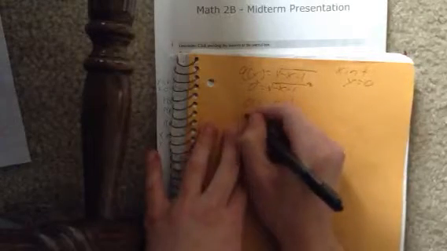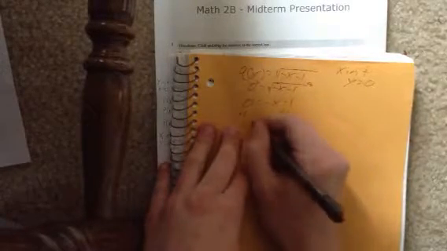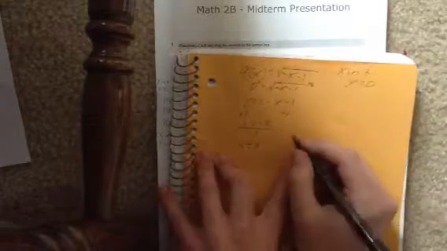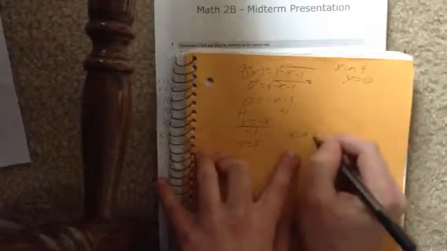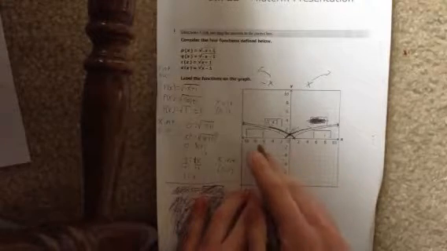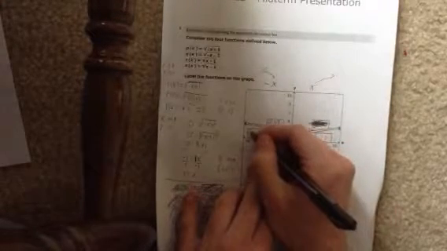Add 1 to both sides. 1 equals negative x. Divide both sides by negative 1. And we get negative 1 equals x. So our x-intercept is negative 1, 0, which does coincide with what we said earlier, in that this is Q of x.